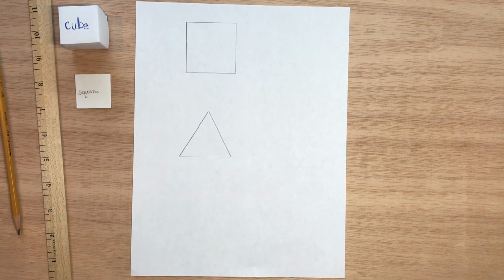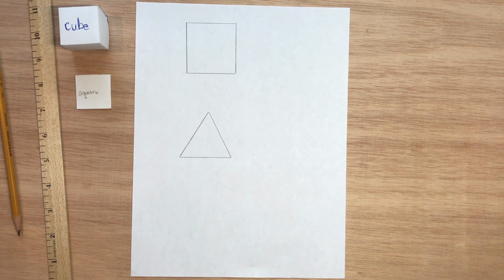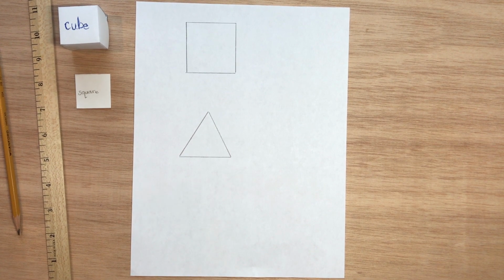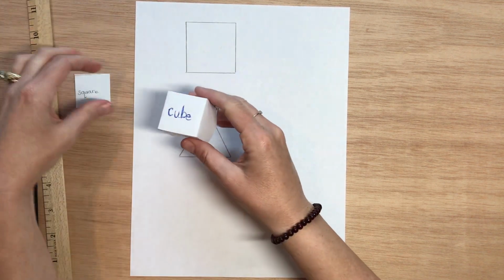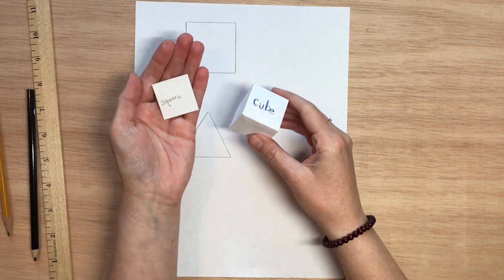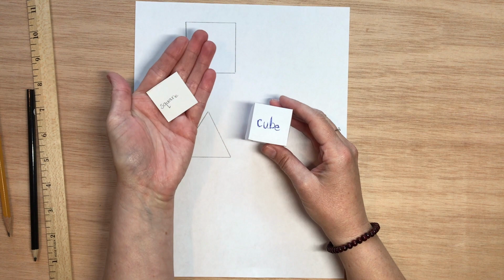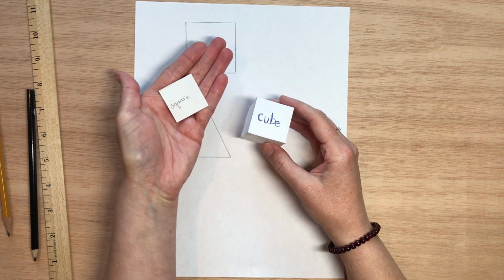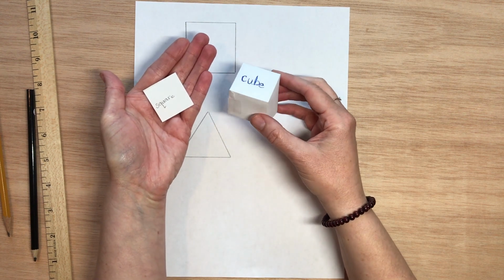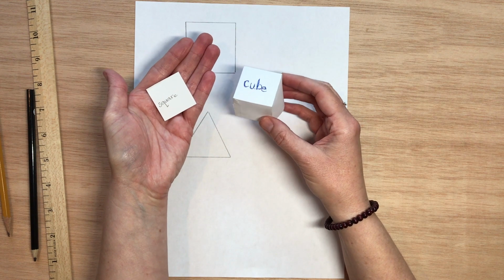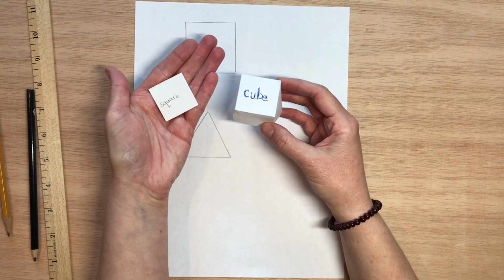Hi, this is Laura Houston, and I'm going to show you an intermediate drawing lesson that goes with the elements of art, shape, and form. Before we start, I just want to remind you that a square, the two-dimensional flat square, would be considered shape, whereas the cube is considered form because form is three-dimensional.